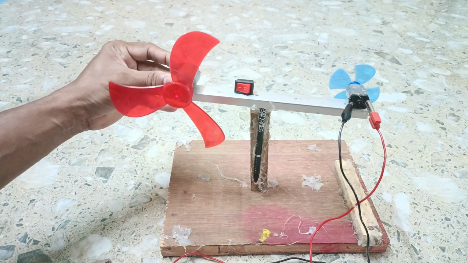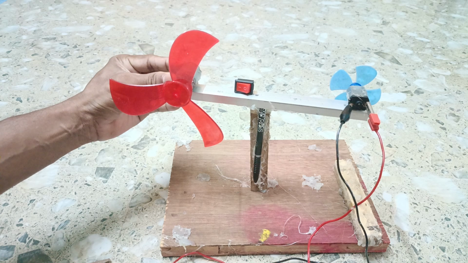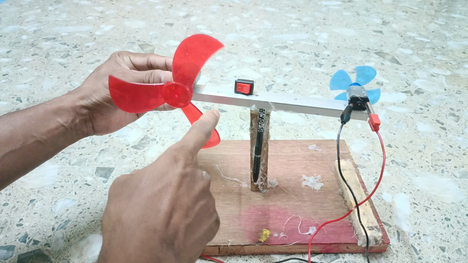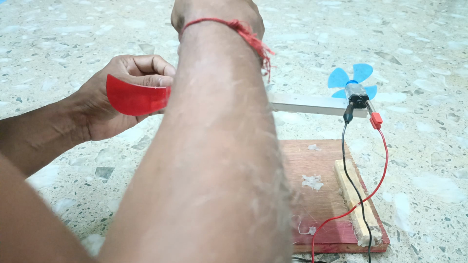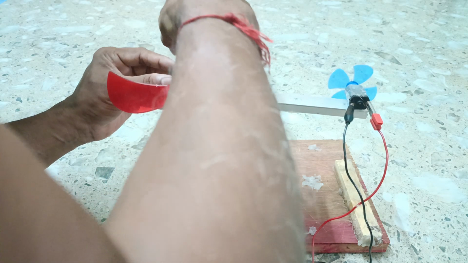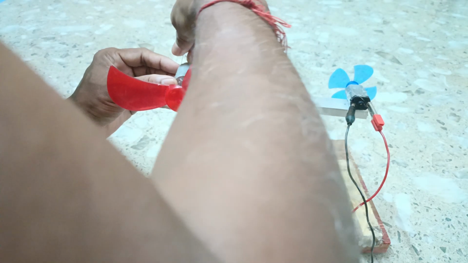We connected this LED with the generator or dynamo. Now, if we rotate this fan, that means it is mechanical energy, because mechanical energy is equal to kinetic energy plus potential energy, right? Now, if we turn the fan, this mechanical energy will convert into electrical energy and the LED will glow.